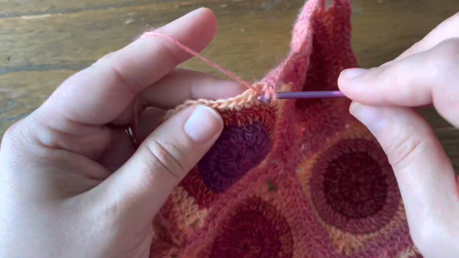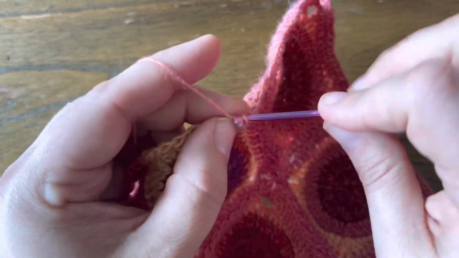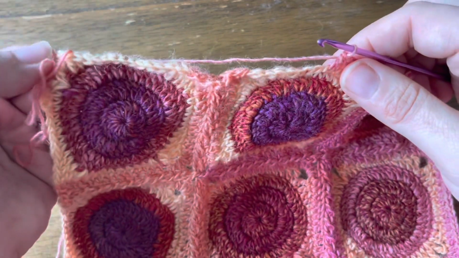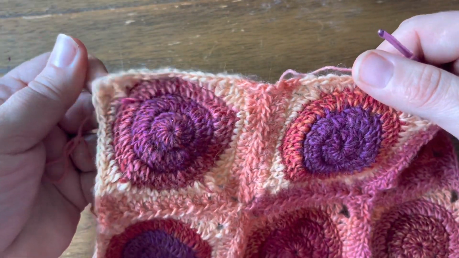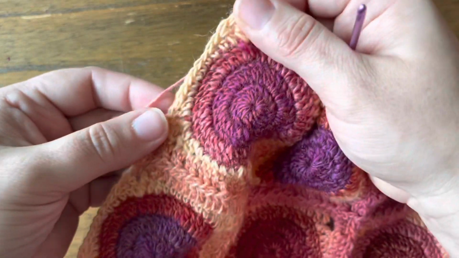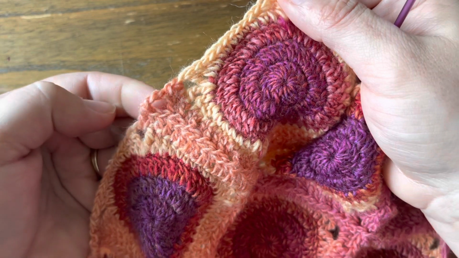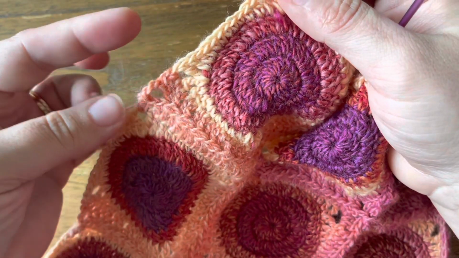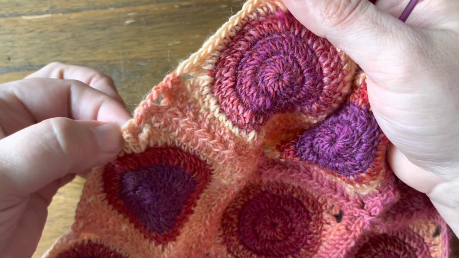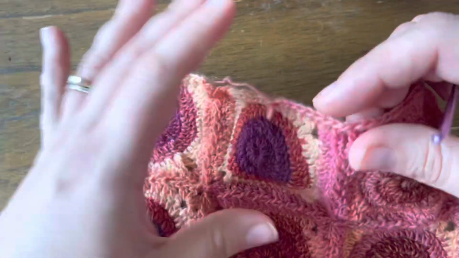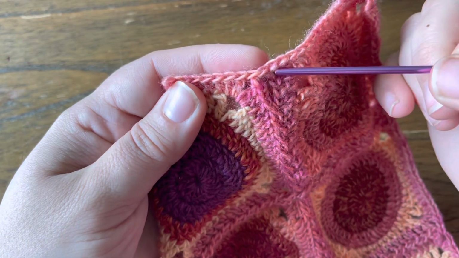So I'm just going to keep going and just do the exact same thing. And once you get to your absolute blanket corner, you're just going to do 2 DC, chain 3, 2 DC, just like always. And then once you go up this side of the blanket, you're just going to slip stitch into this chain 3 space. So that's all you do when you get to your corner. Chain 1, slip stitch, chain 1, and then just keep going with 2 DC in the next chain space, and just keep going.